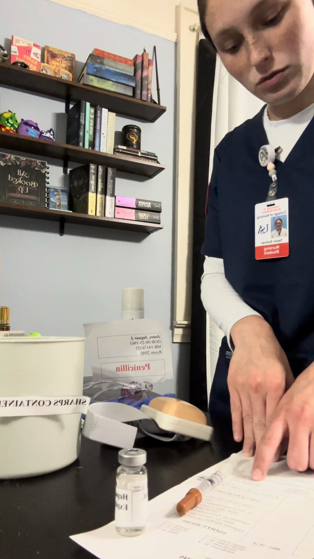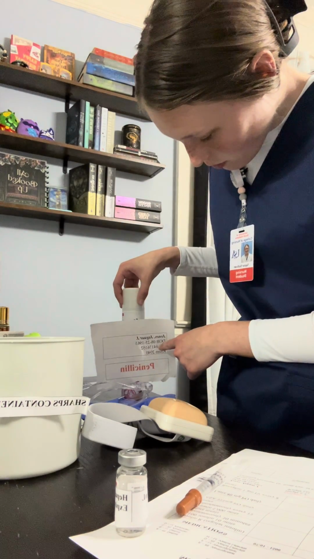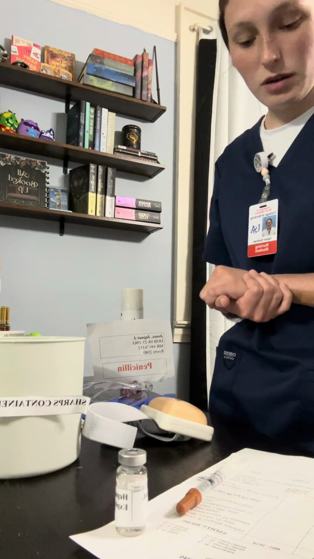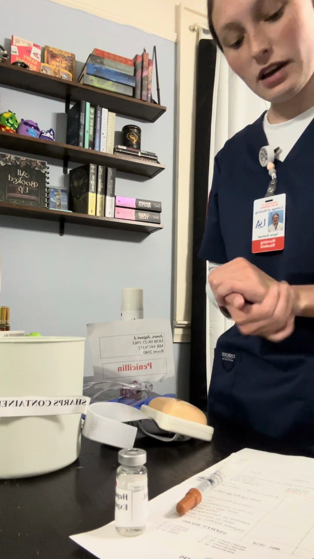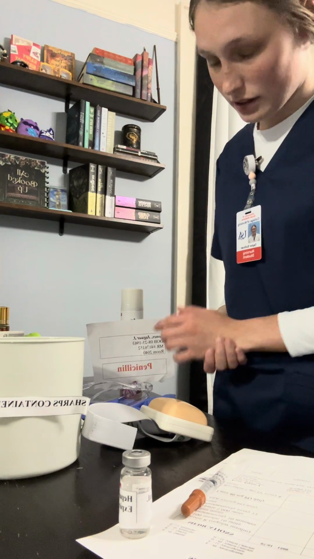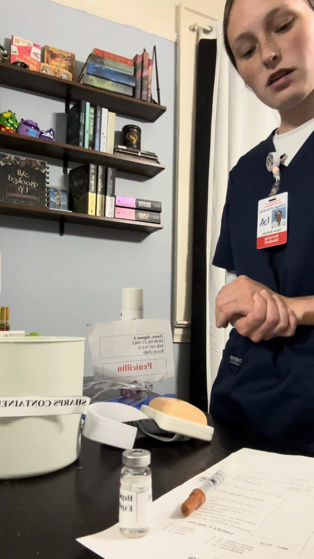MR number is 417-6352. So I have identified my patient. So now I'm just going to be assessing for allergies. I see you are allergic to penicillin, and that is also on your wristband. Are there any other allergies that we are not aware of?